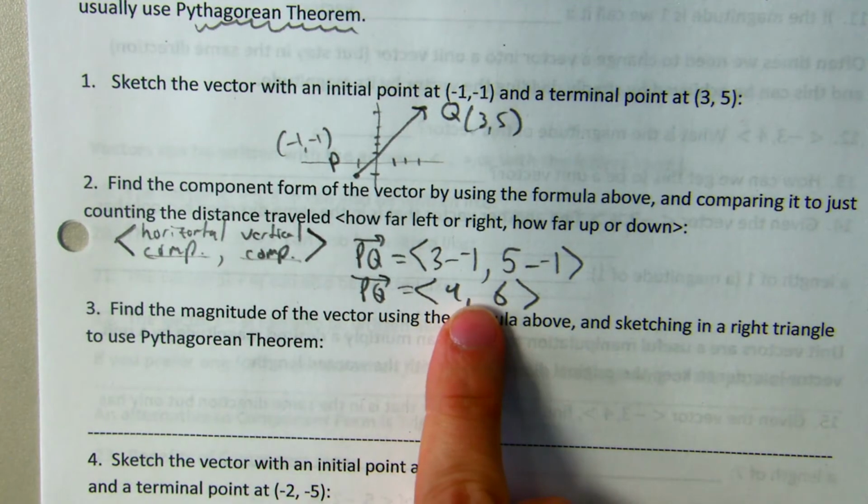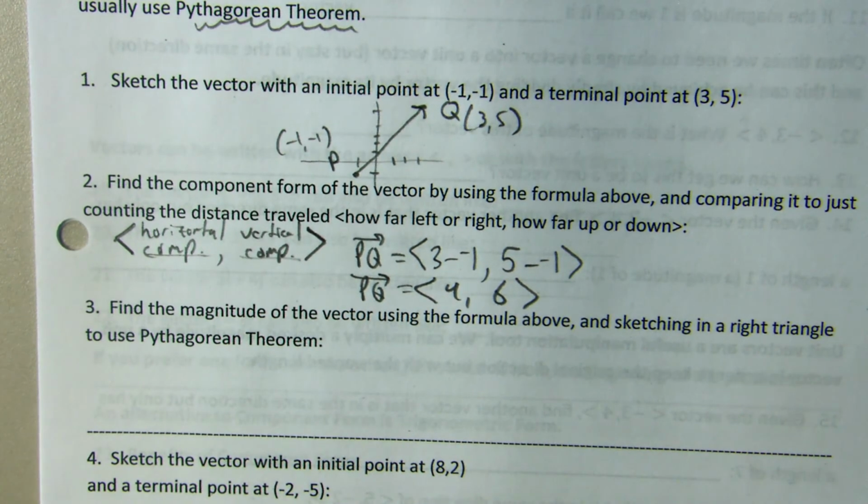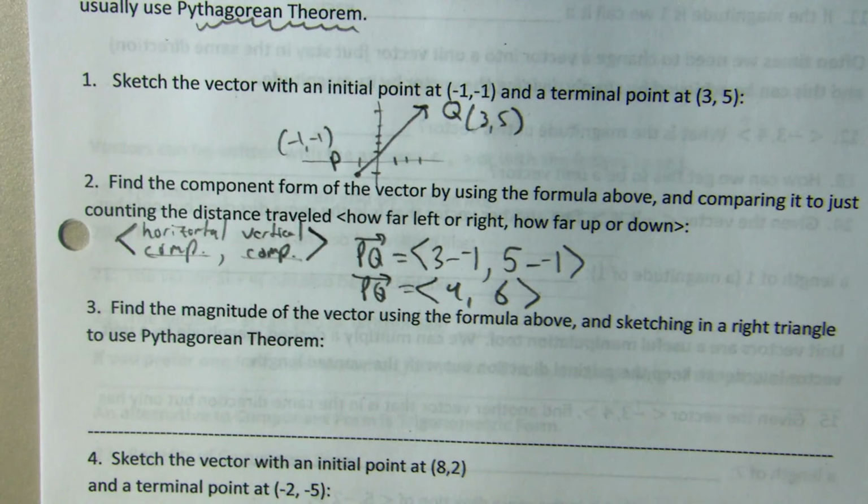Now, whether these are positive or negative makes a big deal. Positive 4 means it's going right 4. Positive 6 means it's going up 6. If those were negative, it would be left and down.